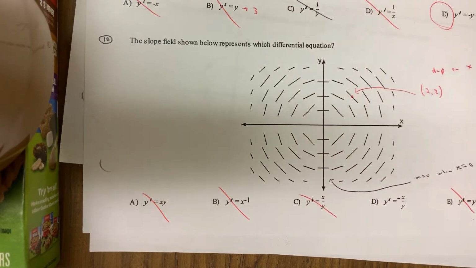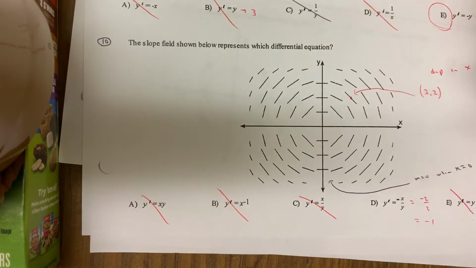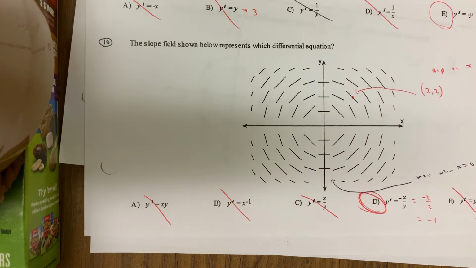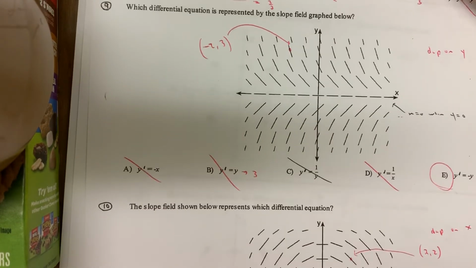That's not negative. But in part D over here, that gives you negative 2 divided by 2, which is negative 1. And that could foreseeably be a slope of negative 1. Regardless, at least it's negative, okay? So once again, identifying a slope field, given a slope field, identifying which differential equation corresponds to it. That's essentially what we did today.